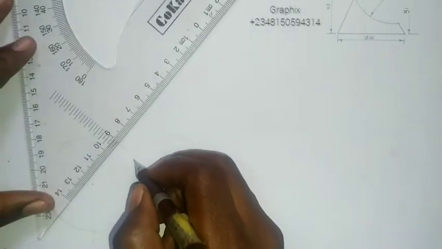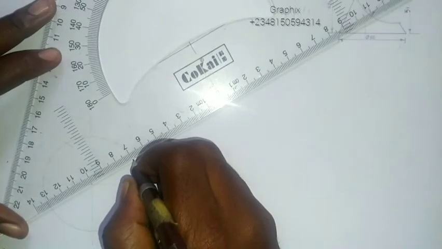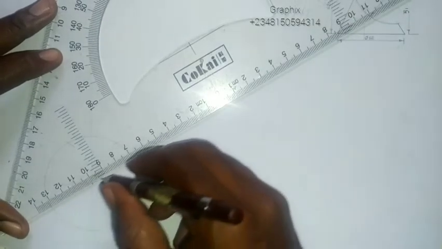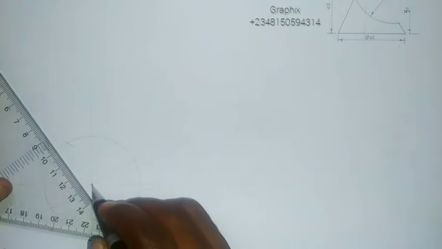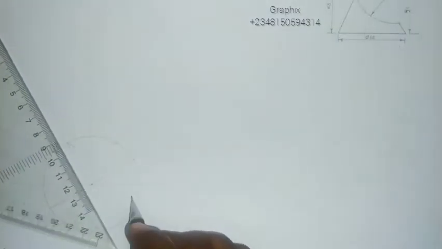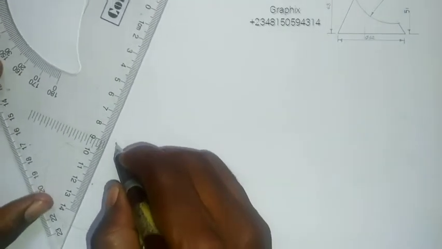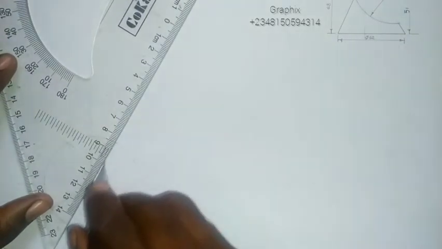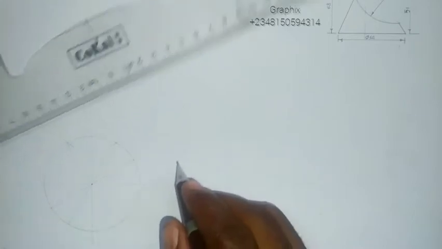Place it here too. Strike another arc this way. So from this point, I'll pass them through the center. So from here, I'll draw this. I will also draw this. I'll also draw this. And I'll do this too.